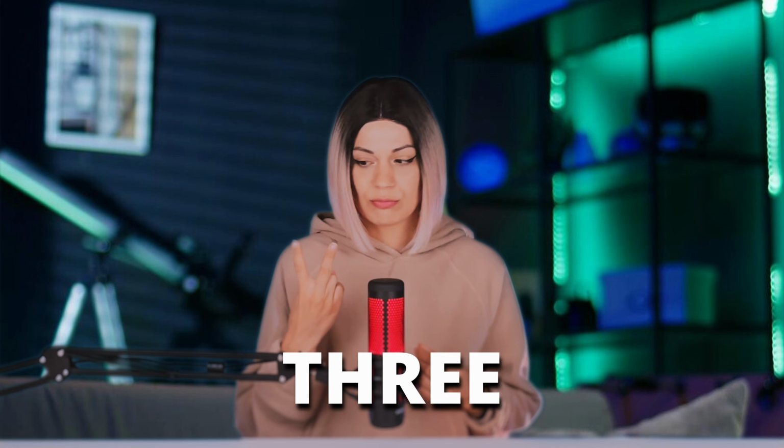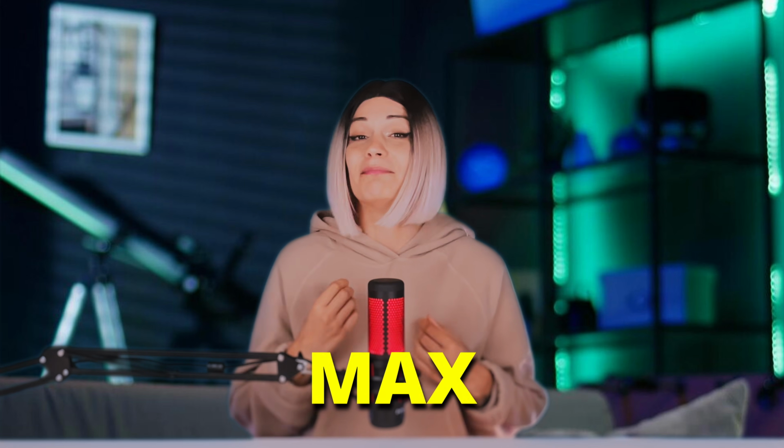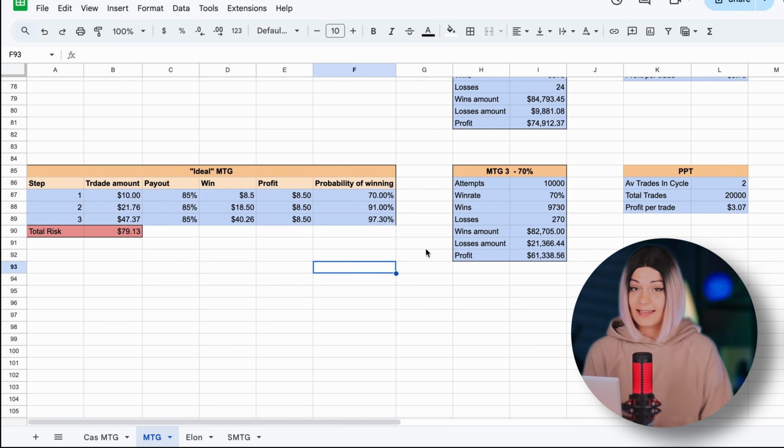So basically, in my opinion and my understanding, the most correct option is to take 2 or 3 steps of Martingale max, because in case of failure, you will have a small loss, but at the same time, this does not put so much pressure on you mentally. You don't need a huge startup capital, and from a mathematical point of view, this is still a profitable solution. So the ideal Martingale, in my eyes, is going to look something like this.